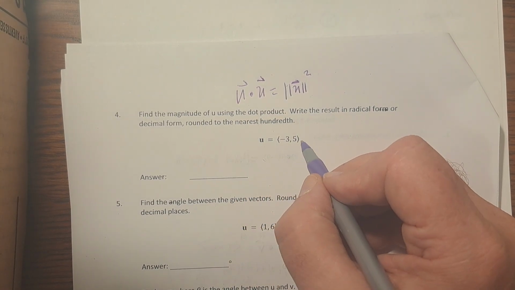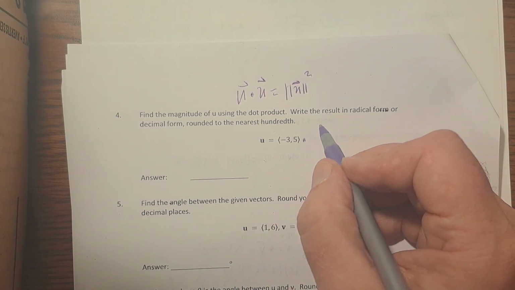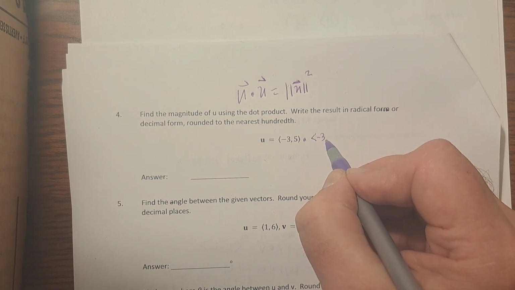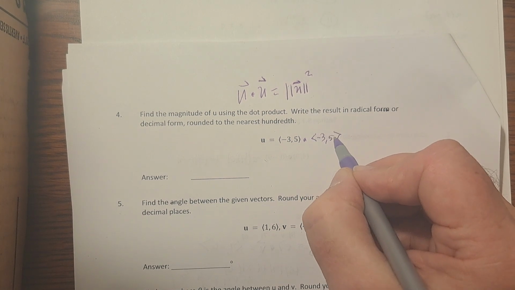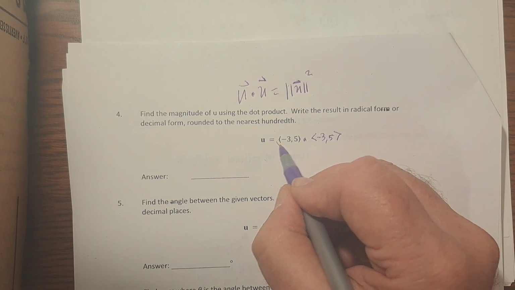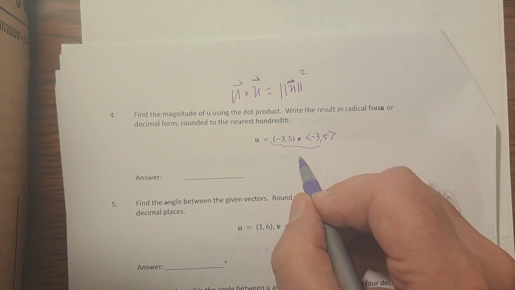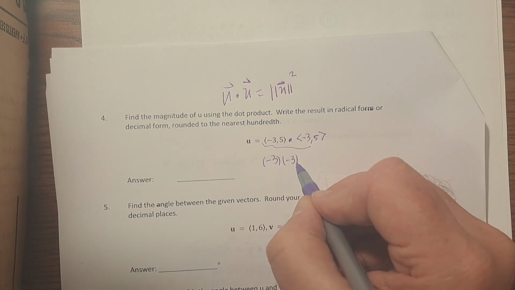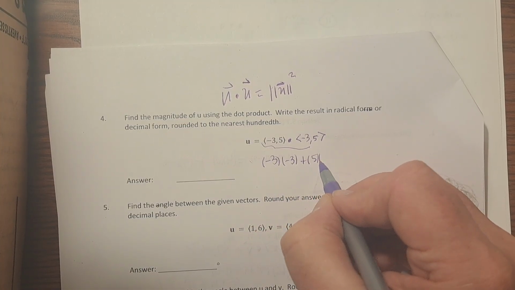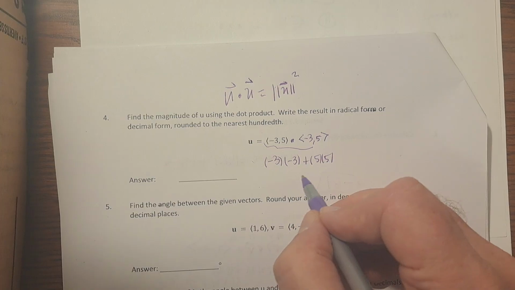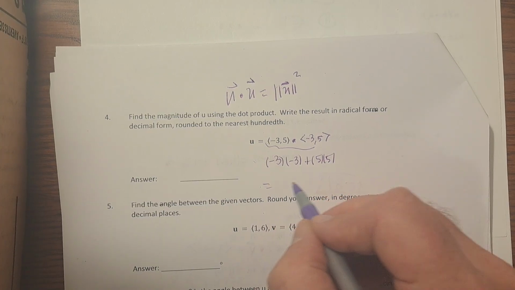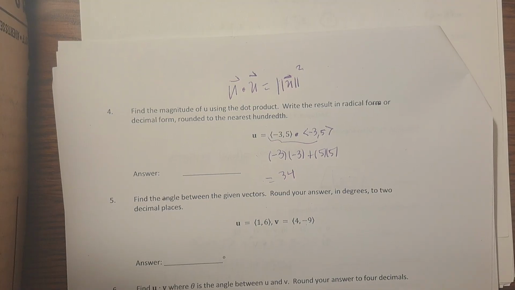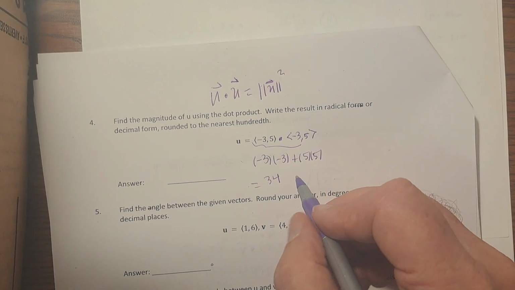So u dot u would just be, and this is a dot here, minus 3 times minus 3 plus 5 times 5. That's 9 and 25, which is 34.